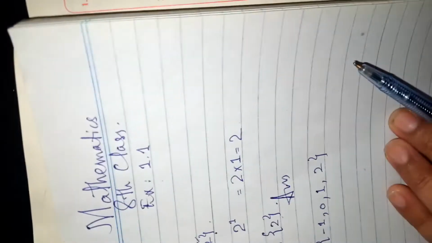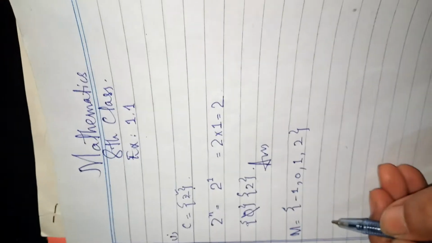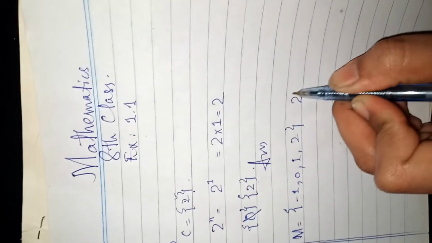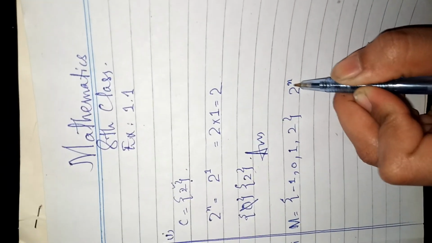This was a small set with only one element, so we could find all the possible subsets, or we can find that there are a total of 2 subsets out of a set. But if we take set M, how many subsets are possible from set M? So we will solve question number 3, M. Now we apply the formula 2 to the power n, denoted by the number of elements.